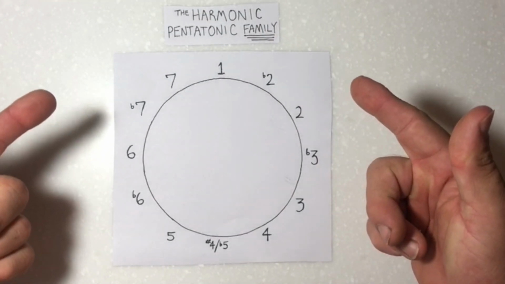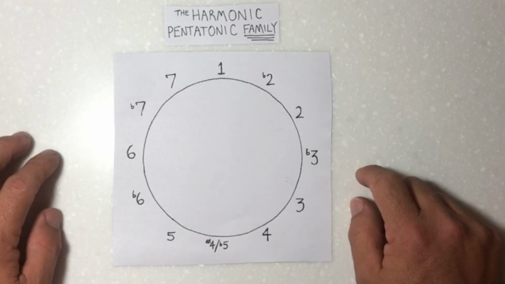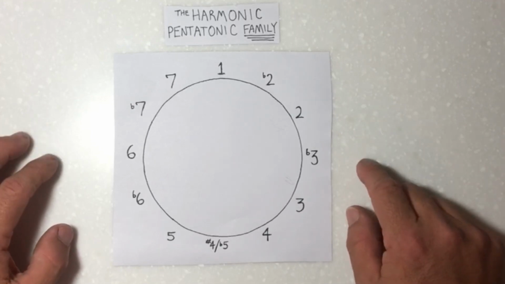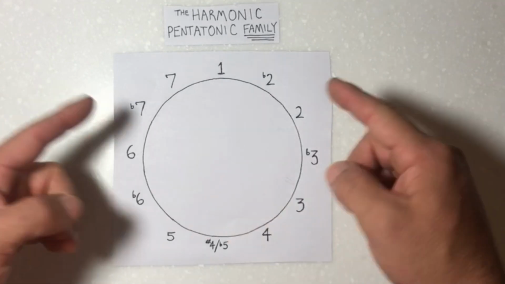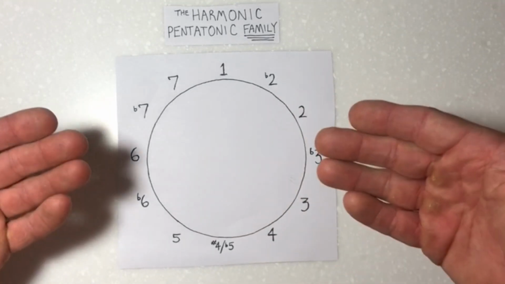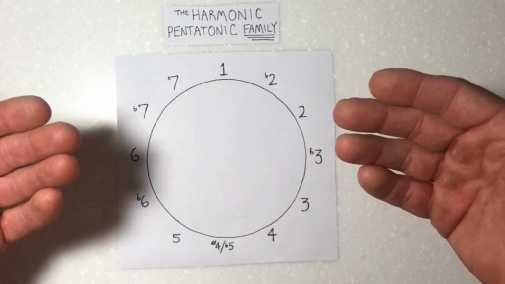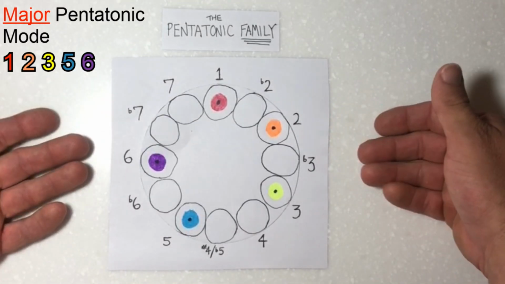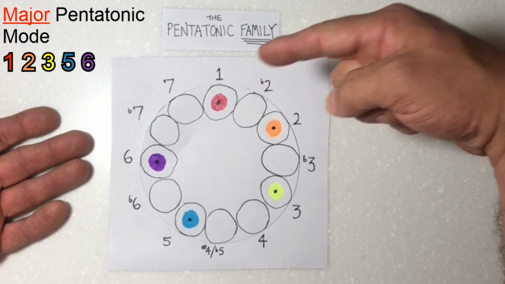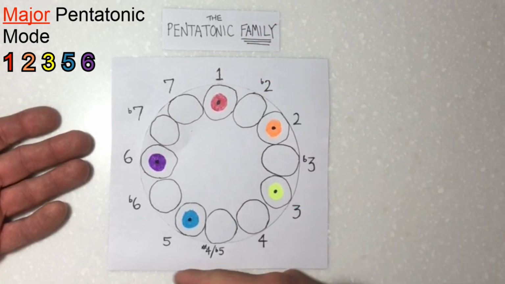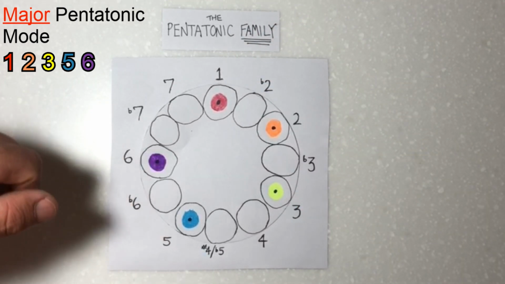So today I wanted to start with the Harmonic Pentatonic Family and explain how you can incorporate this into your playing. But before we do that, we need to start with just the pentatonic family. There we are. So that's the pentatonic scale family. We're obviously starting from our major pentatonic here. We've got 2, 3, intervals 5 and 6 down here.